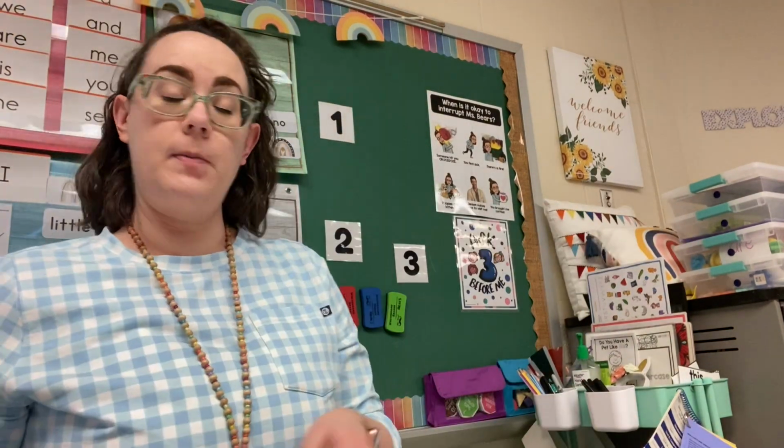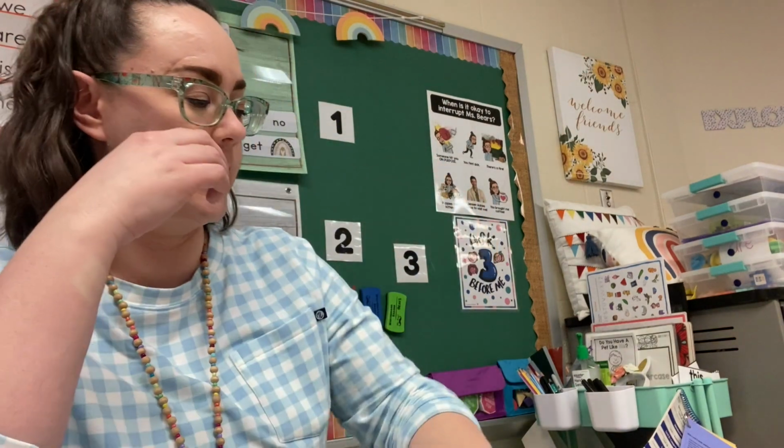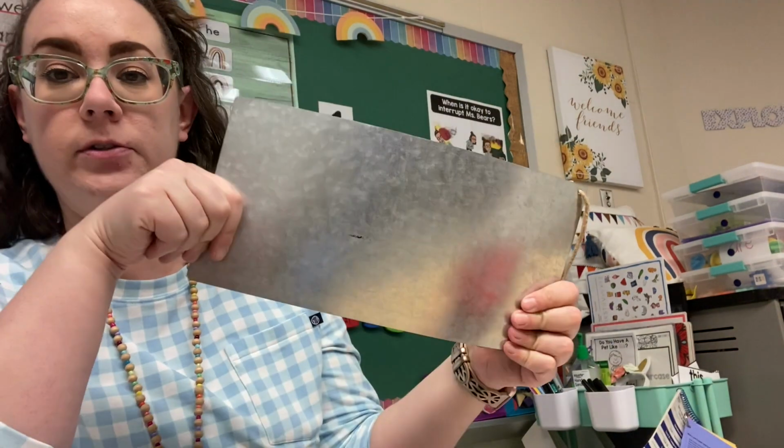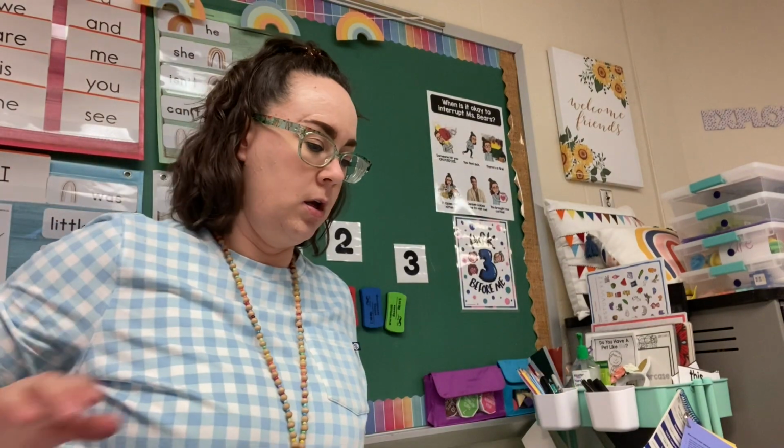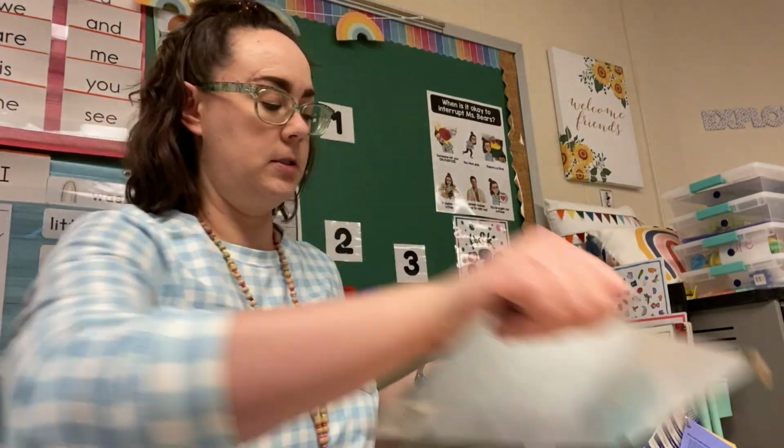The next one is magnetic letters. So just magnetic letters here, and then they build the words on this metal board. This is where the rest of these go. But again, just sight words on the cards for them to build. They like this one a lot.